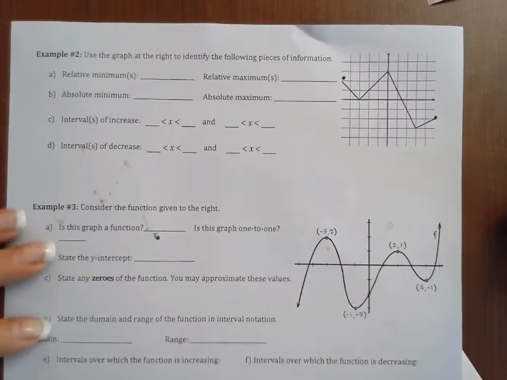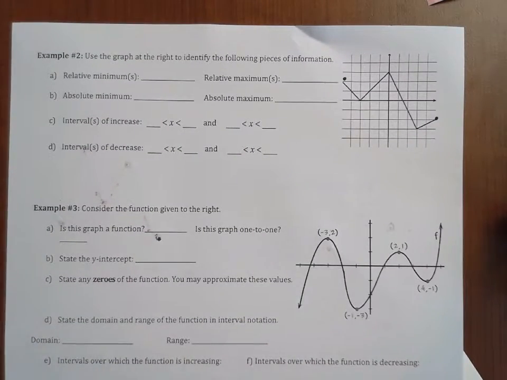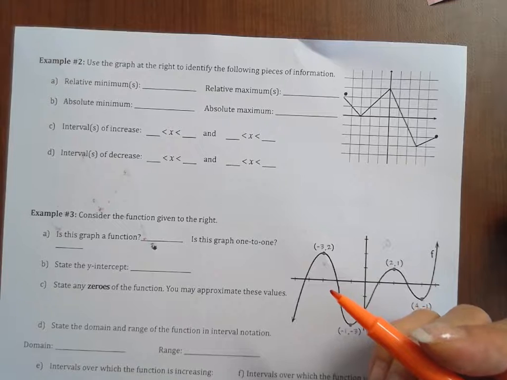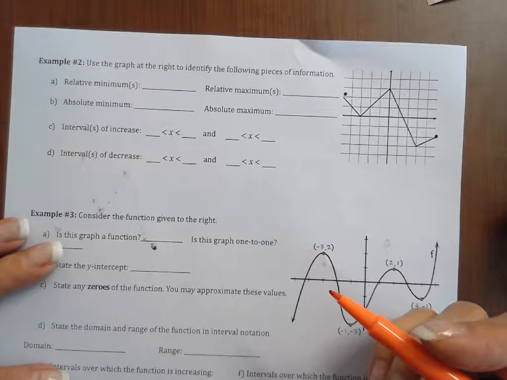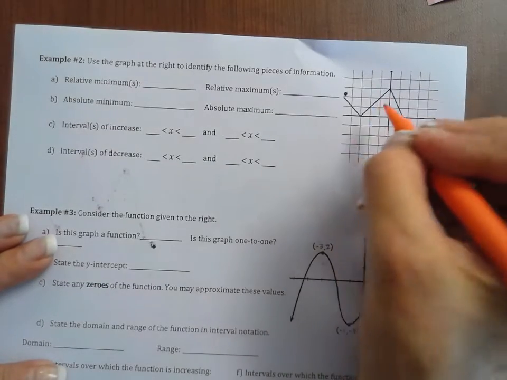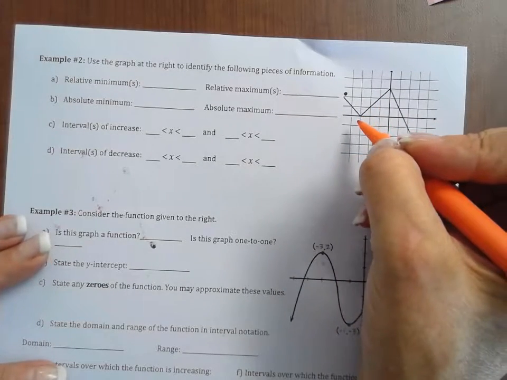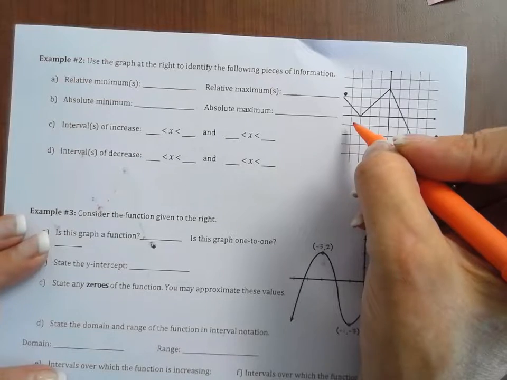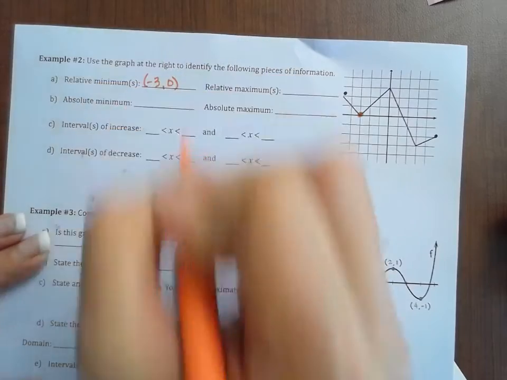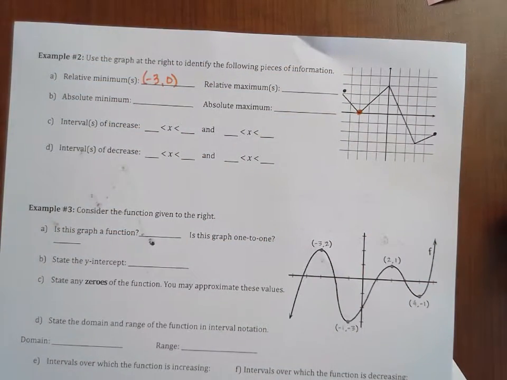All right, let's do example 2 on the back then. We're going to save 3 for tomorrow. All right, Miss Emma, tell me what one of the relative minimums is. Give me as the ordered pair. Yep, like it. -3, 0 is 1. Braxton, do I have another one?